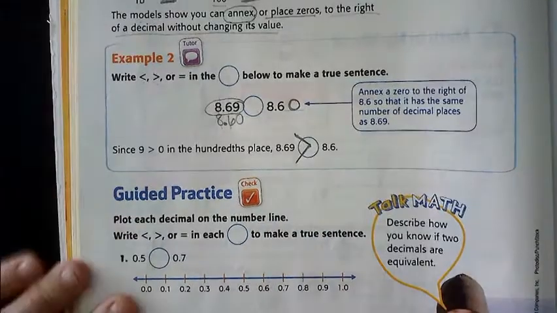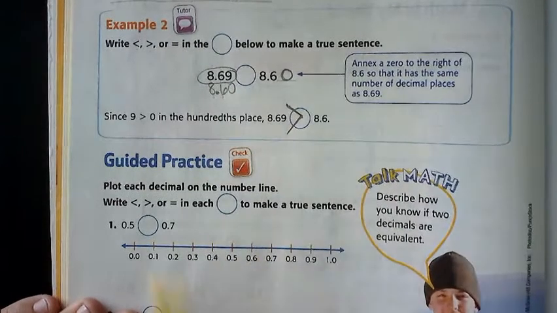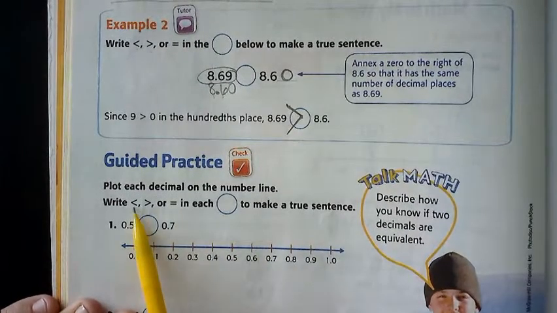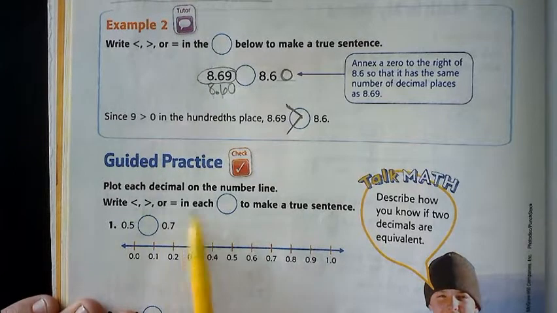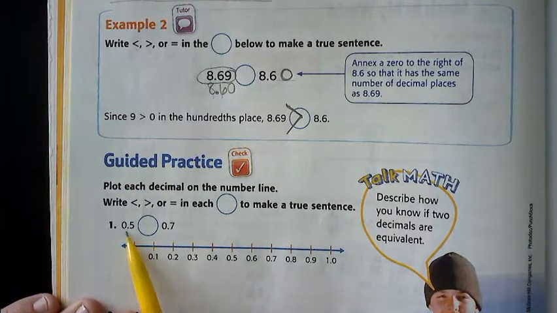Lining up those decimal points is going to be extremely important. So let's do our guided practice. We're going to write greater than, less than, or equal to in each of the circles to make it a true sentence. This time it's going to have us use a number line, and this is helpful because sometimes we have to put things on number lines.